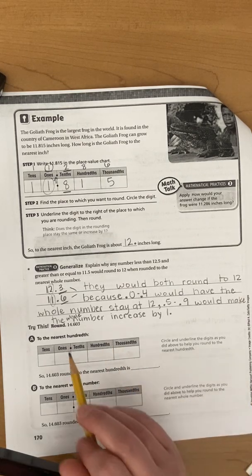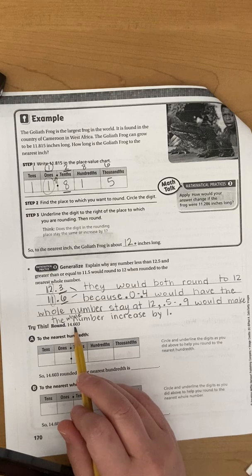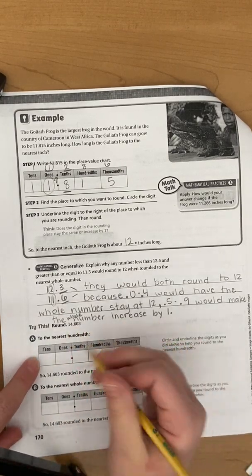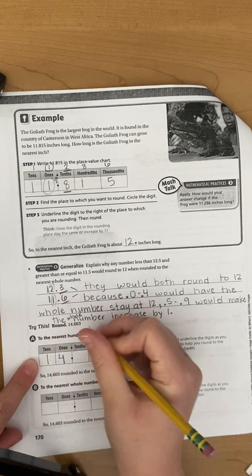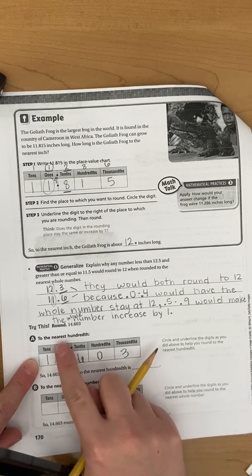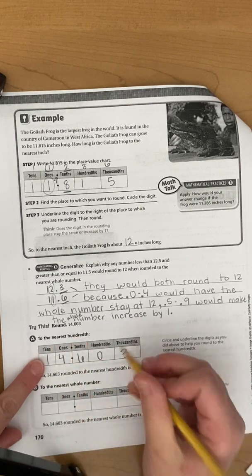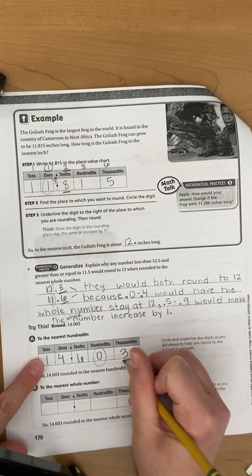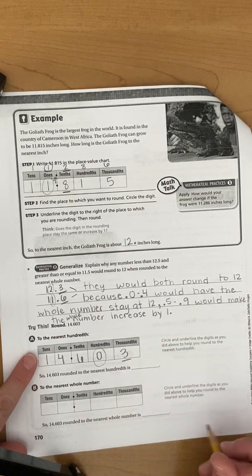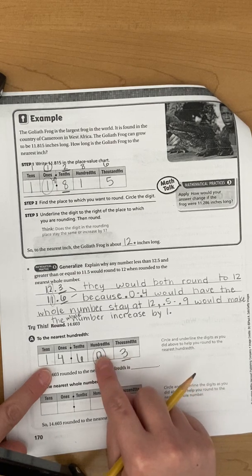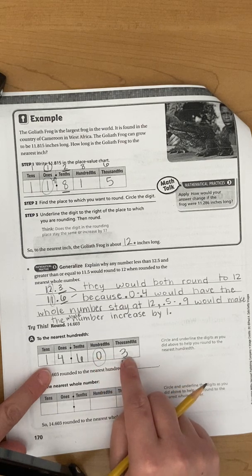All right, it says round 14 and 603 thousandths, okay? So my number is 14 and then 603 thousandths. So in letter A, I want to round to the nearest hundredth. So I'm circling the hundredth. I'm underlining the number to the right, which is my thousandths position. This number is a 3, which means that this number stays the same. I don't have to increase it because 0 to 4, it just stays the same.